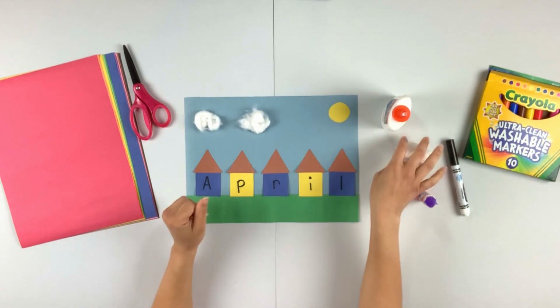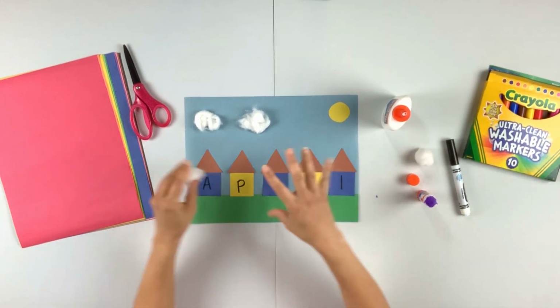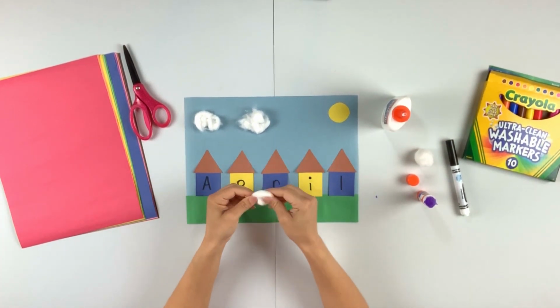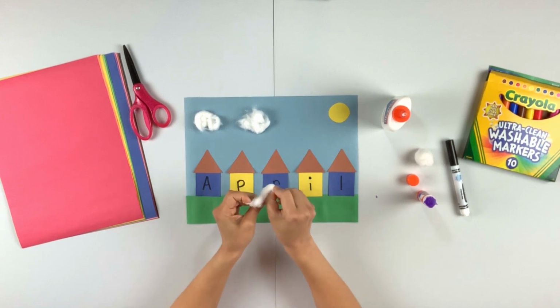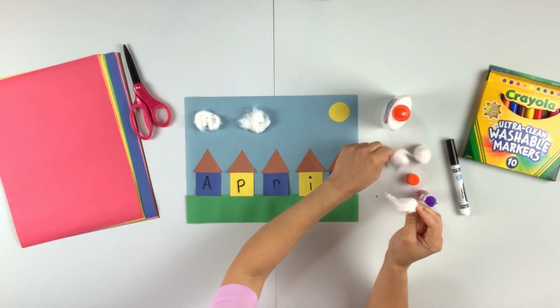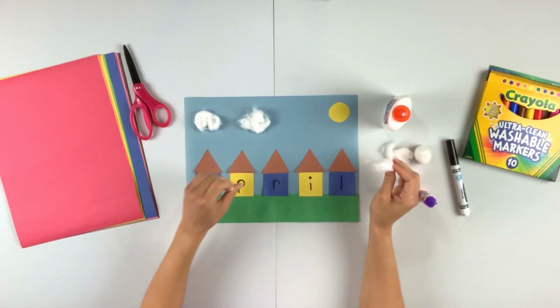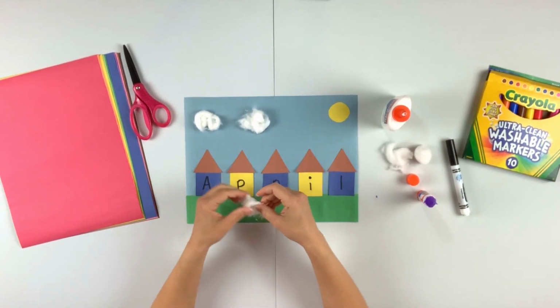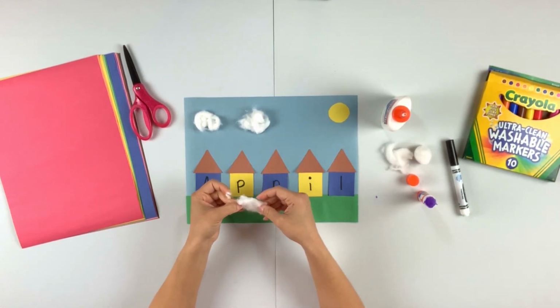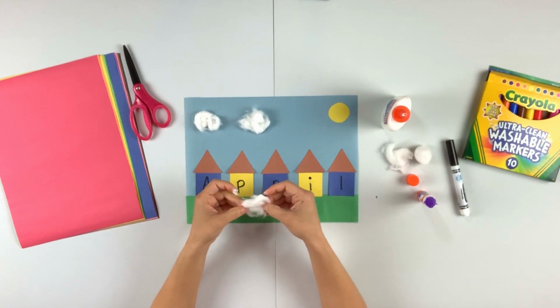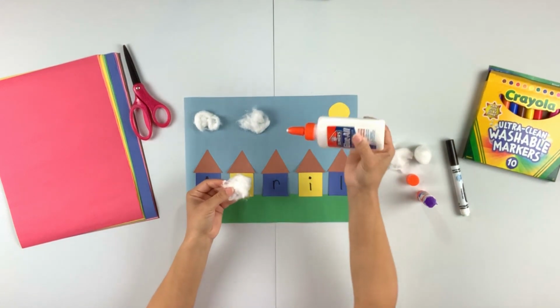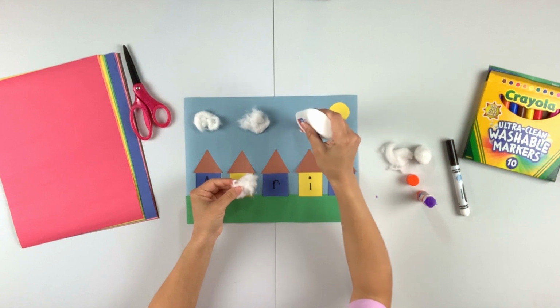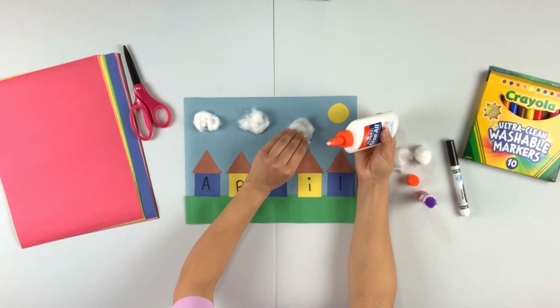Put a little glue, not too much, and then stick my cotton ball on there. I'm pulling my cotton balls apart so my clouds look a little fuller, but you don't have to do that. You can glue it, put them however you want. Or if you want to use white construction paper and cut out cloud shapes, you can do that too. This is your neighborhood, so you build it however you'd like. I think I'll add one more cloud right here.